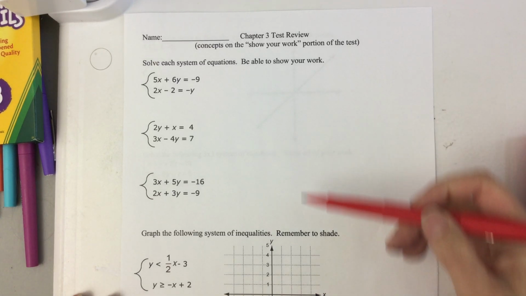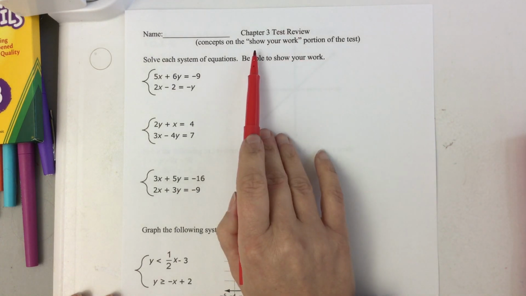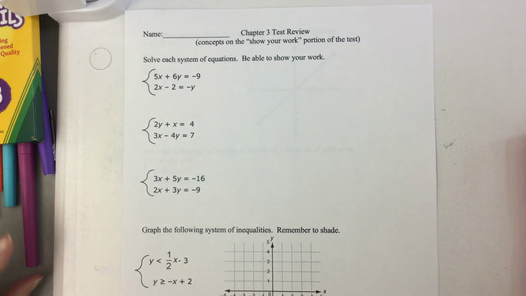Today in Algebra 2, we are going to prepare for the Chapter 3 test. What we do together during this review are the concepts that you will see in the Show Your Work portion of the test. There is also one page of multiple choice. All right, let's get started.